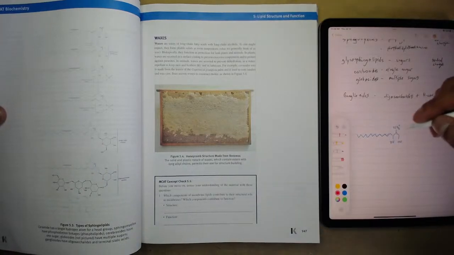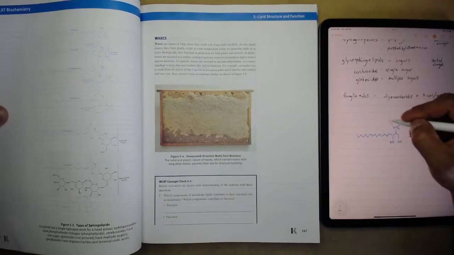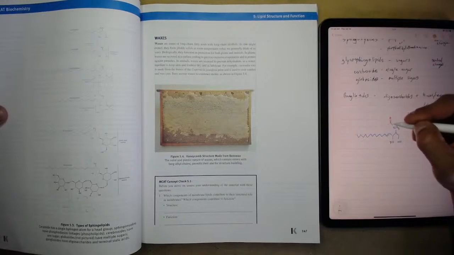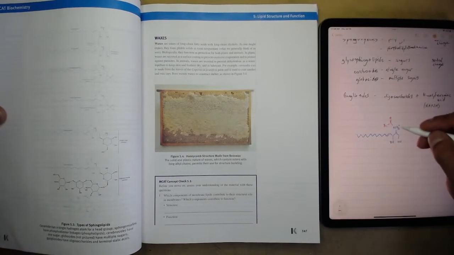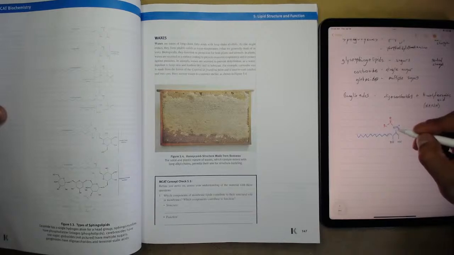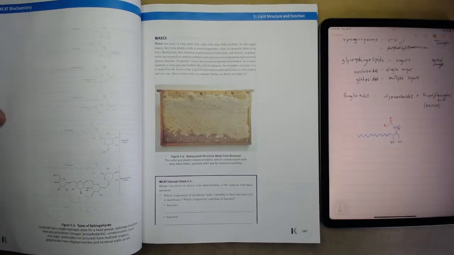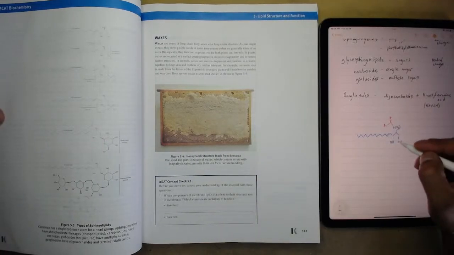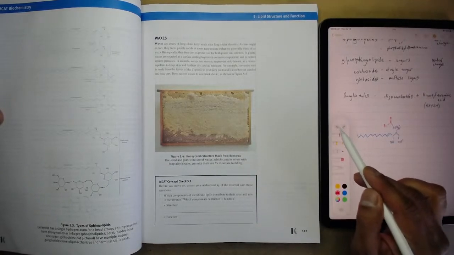And then we could add a fatty acid residue to this. And we'd have to knock off some of these hydrogens. And then we could also knock off this hydrogen over here. You know what, I'm going to do that in a different color.